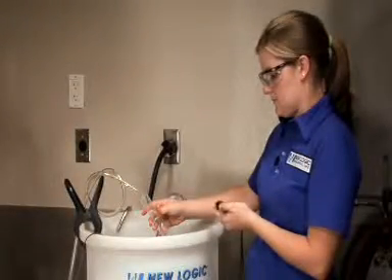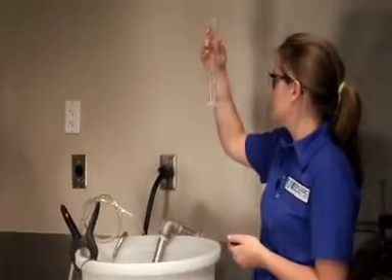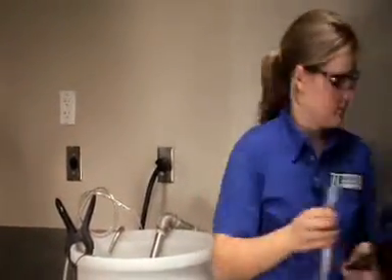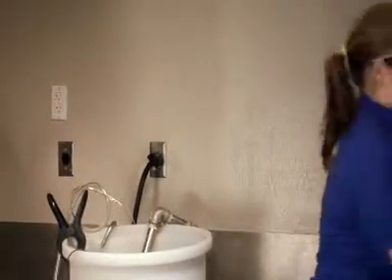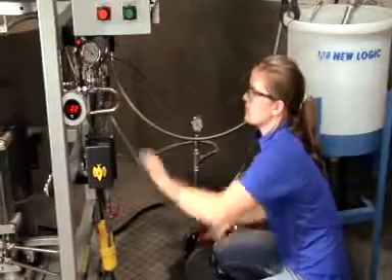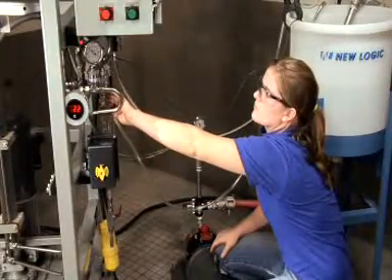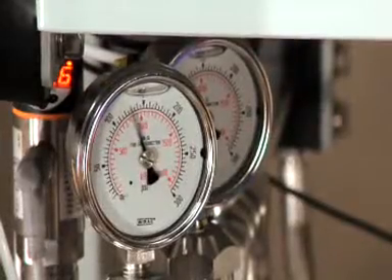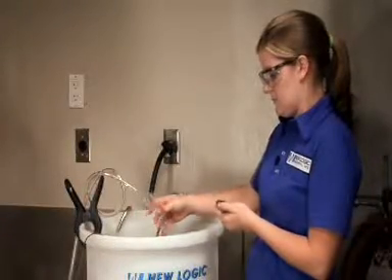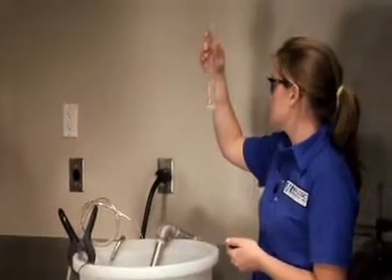Once the pressure has been set to 100 psi, Kira will take a data point reading measuring the permeate flow at this pressure. After measuring and recording permeate flow at this pressure, Kira will increase the pressure by 50 psi to the next set point. Once the next set point has been reached, she will again take a permeate flow reading using her stopwatch and graduated cylinder.